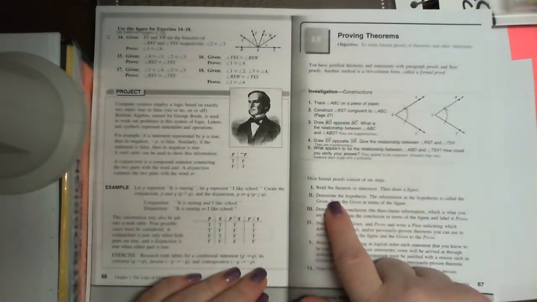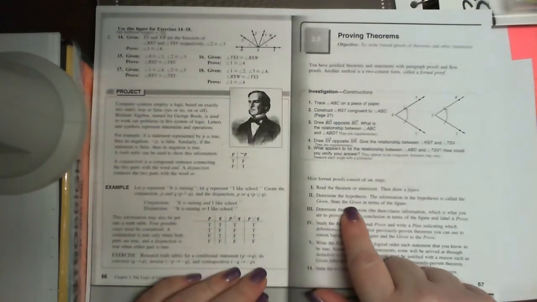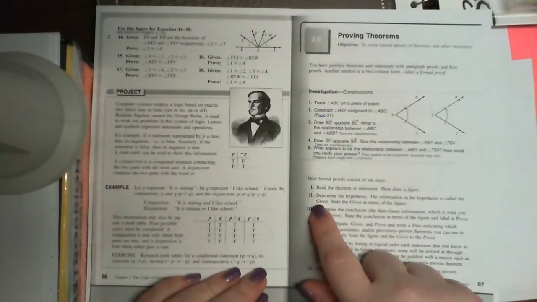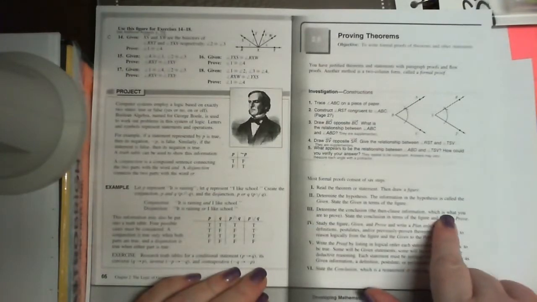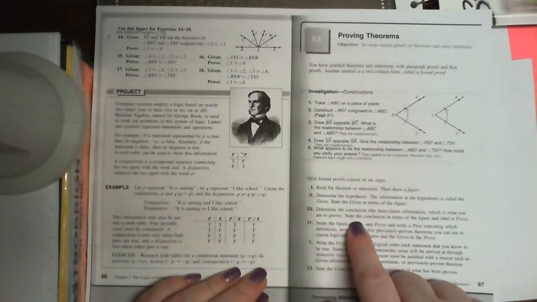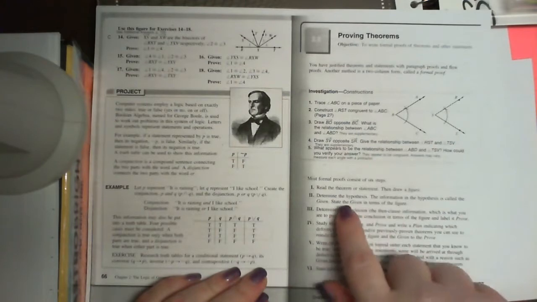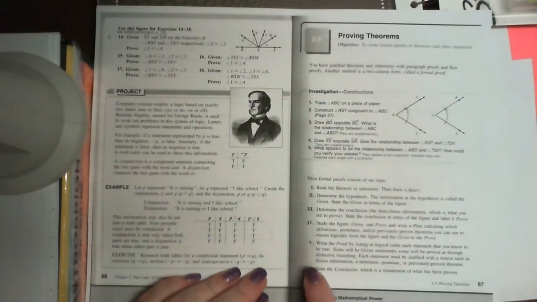We do always determine the hypothesis, the information in the hypothesis is called the given, and we always state the given in terms of the figure, as well as stating it in the top of our proof. And then we always determine the conclusion, the then part of the if-then clause, when we state the conclusion in the figure and label it proves. We always have the given, we always have the prove, and we always have our drawing over to the side.